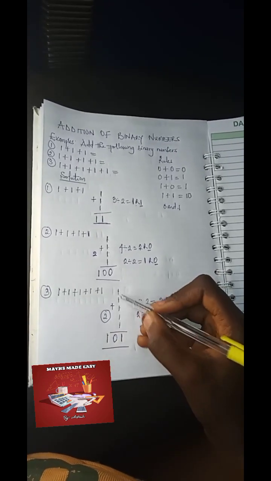So viewers, we write down the remainder as usual, which is 1, and we are left with a number which is 2. So this 2, we still have to divide again by 2 because it is not in binary form, right? So 2 divided by 2 here gives us 1, remainder 0. So the remainder here is 0. We write the remainder 0, and the other number here is 1. So we are not dividing again, so we write down the 1. So 1 plus 1 plus 1 plus 1 plus 1 gives us 101.